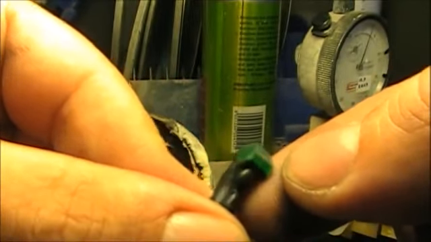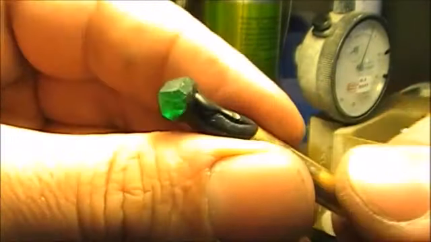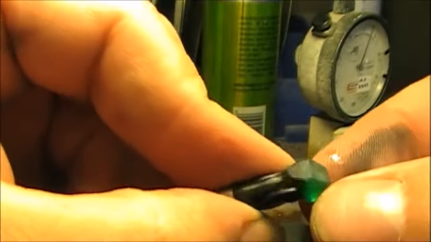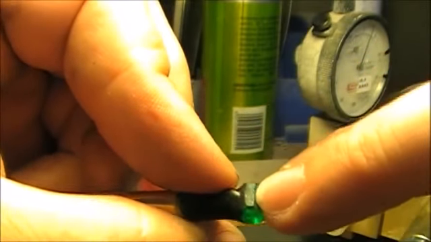Okay, and there is a bit of corner cut off. Not really too much, just to prevent the stone from breaking easily. And now what we're going to do is we're going to pre-polish all the facets we did so far. We're going to take off this chip here. See that? And hopefully the stone is going to remain one piece.